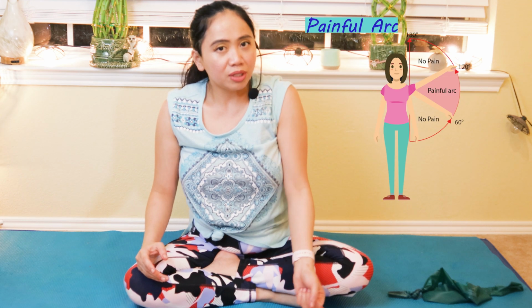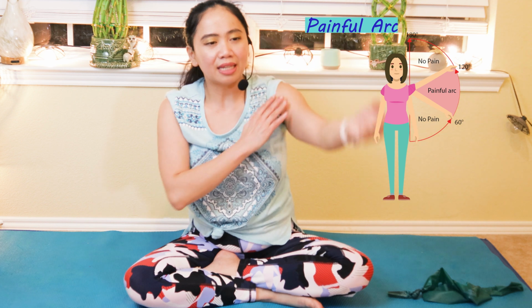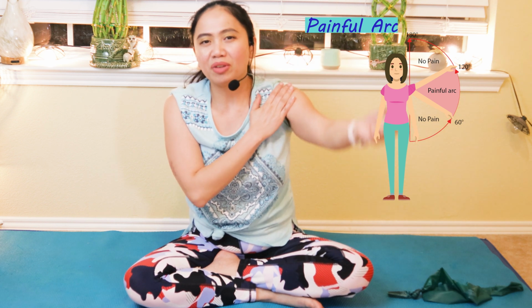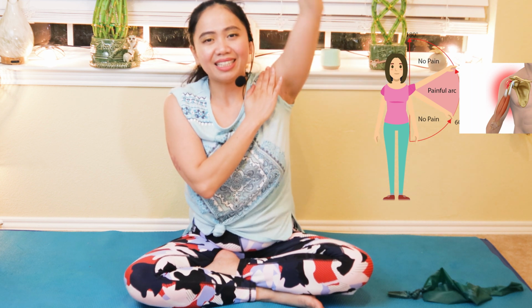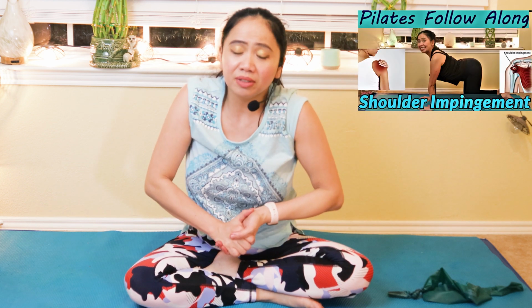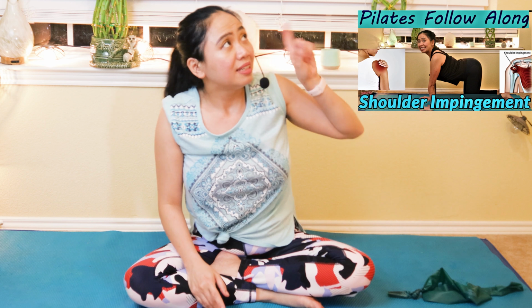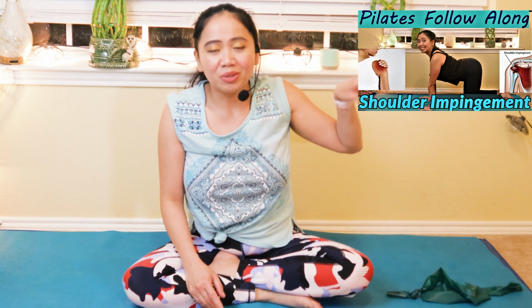And there's a painful arc that happens. From 0 to 60 degrees, there's no pain. But between 60 and 120 degrees is the most painful area, and you feel like it's a shoulder problem. Then from 120 to 180, there's no pain. So this arc of pain is a big telltale sign of bicipital tendinitis. There are so many factors; it could be a rotator cuff tear. I have a video on rotator cuff and impingement syndrome, which you can check out in the link below to learn more.